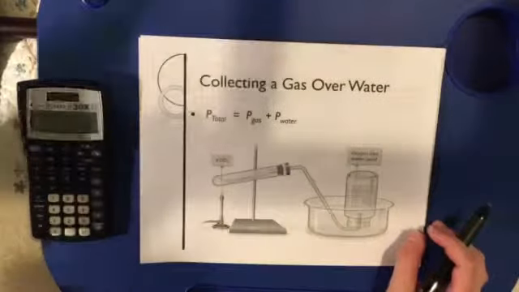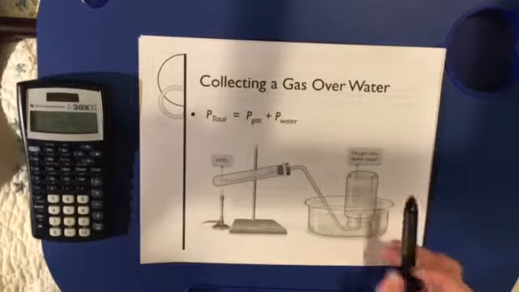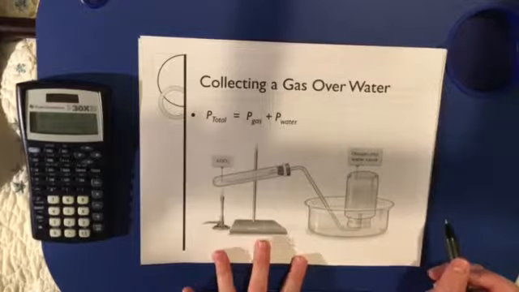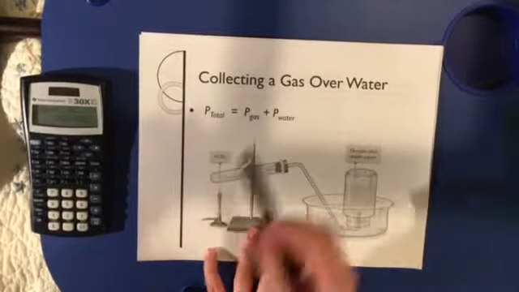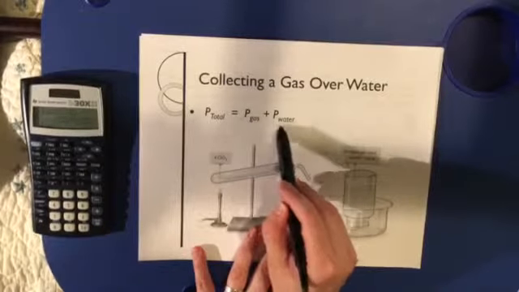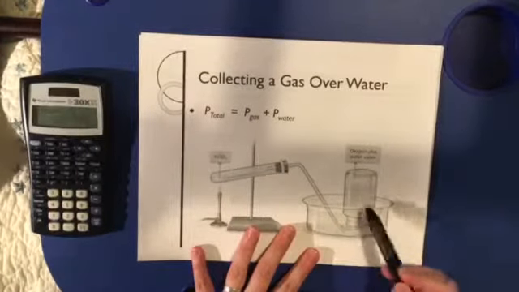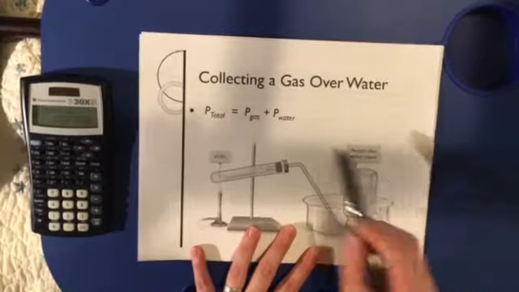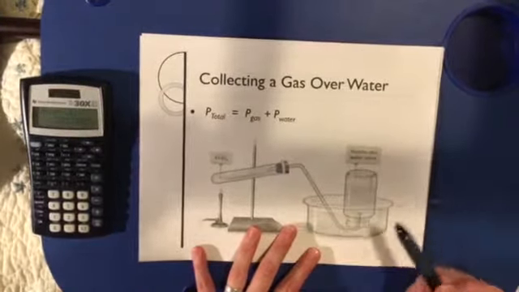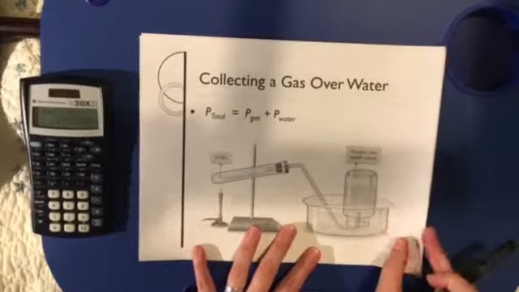And so if you're collecting a gas over water, then you're going to have some vapor pressure. And this is where Dalton's law is most important. So the pressure in the total is going to be the pressure of the gas plus the pressure of water. So when you're collecting a gas over water in this setup here, you would have to subtract the pressure of water from that in order to figure out the pressure of the gas.